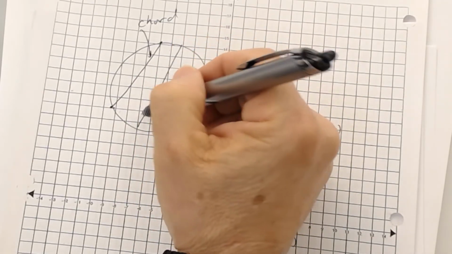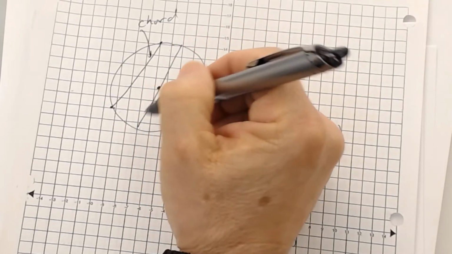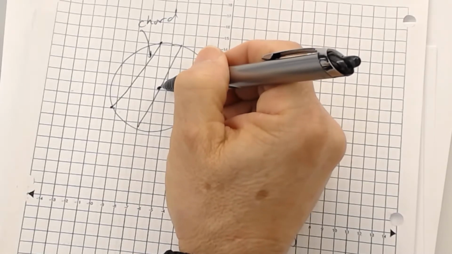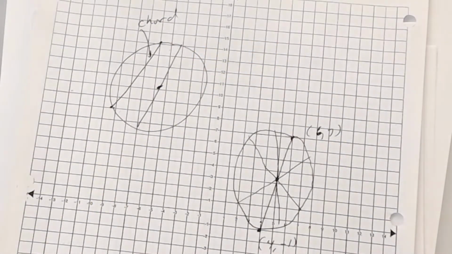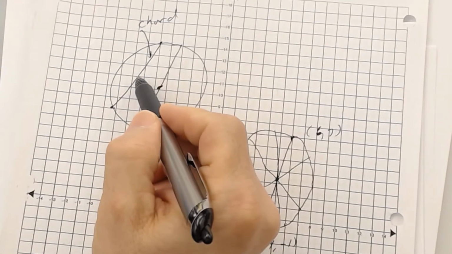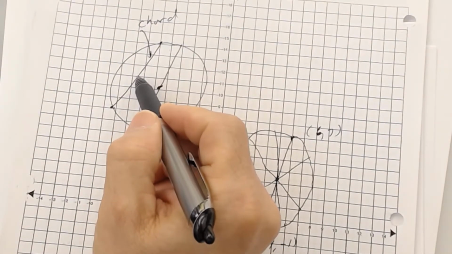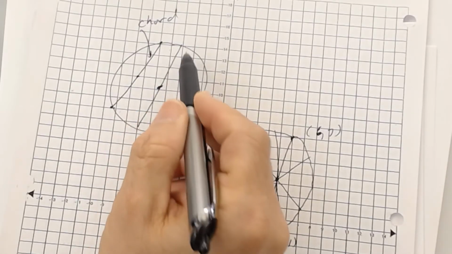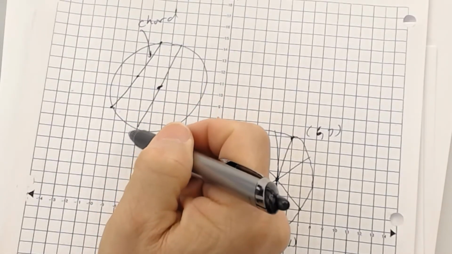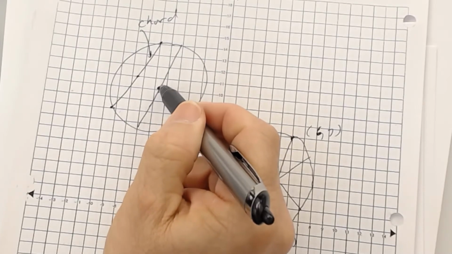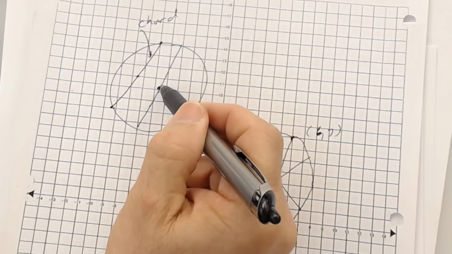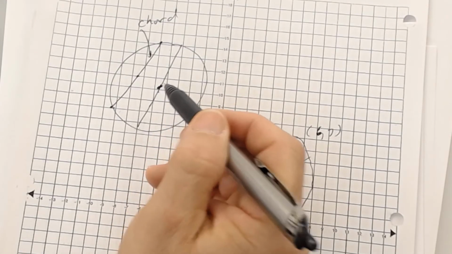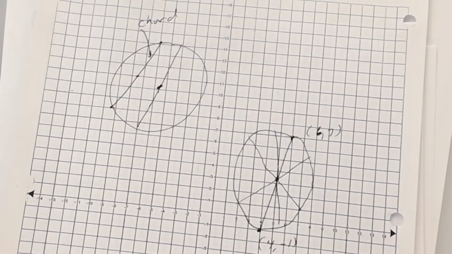This is a chord as well, but it's a diameter because it goes through the center. Don't use the word midpoint, because this chord has a midpoint, but is that midpoint the center of the circle? No. This other chord has a midpoint, and the midpoint happens to be the center of the circle. So the point is this: the diameter always goes through the center.